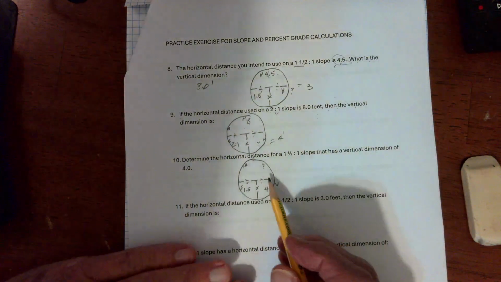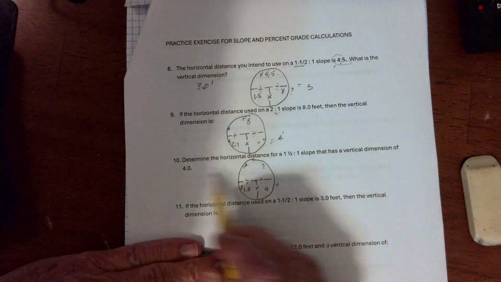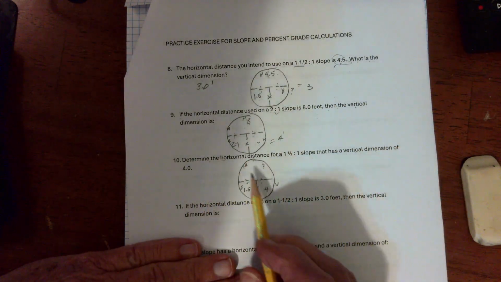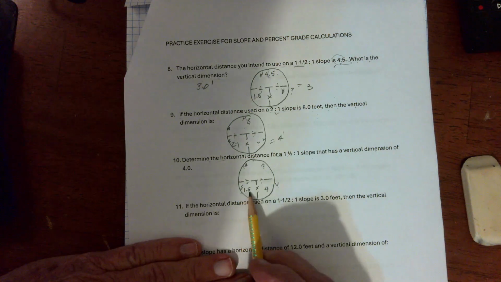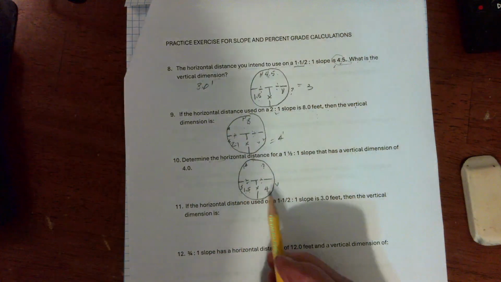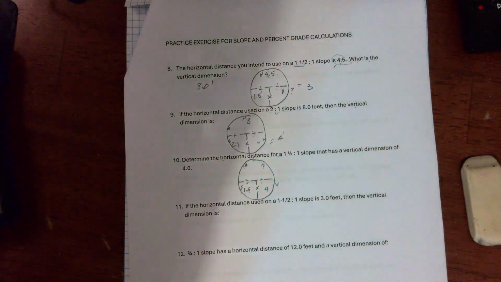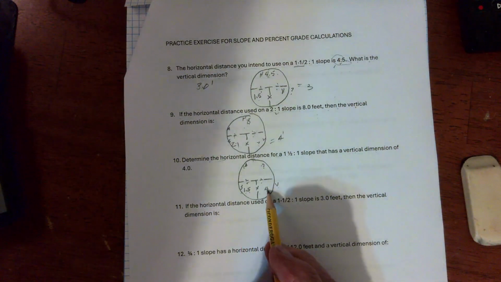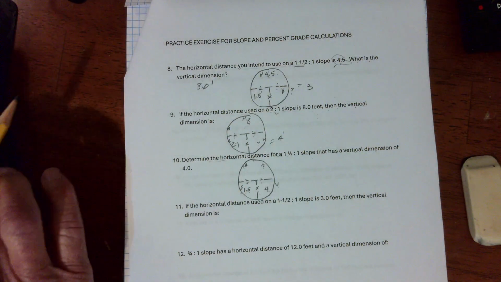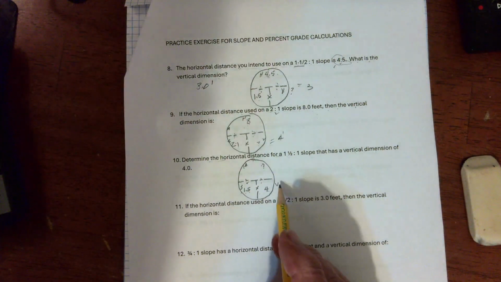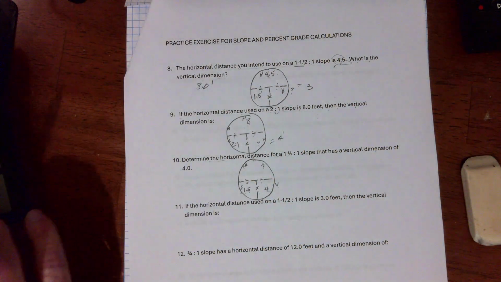So determine the horizontal. We don't know the horizontal, we know the vertical is 4. We know it's a 1.5 to 1. So it tells us to multiply the slope ratio times the vertical. Slope ratio 1.5 times the vertical of 4.